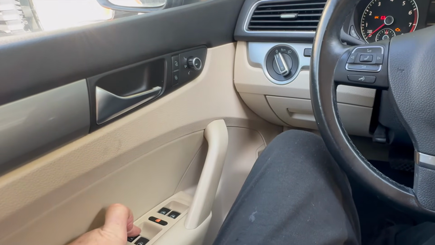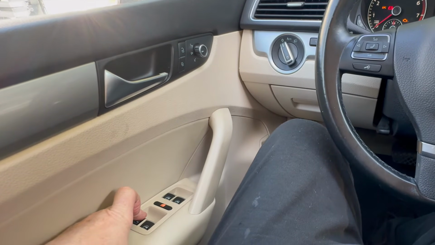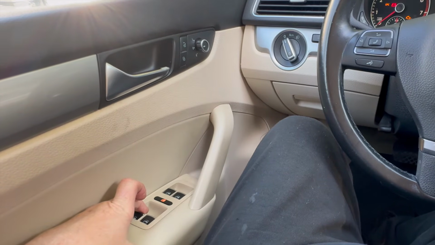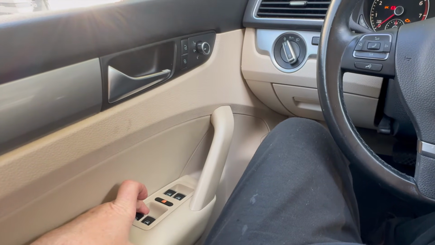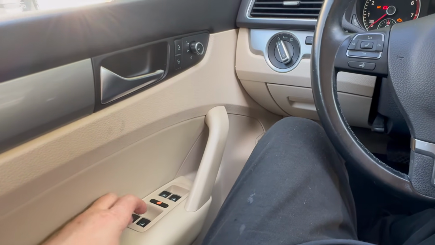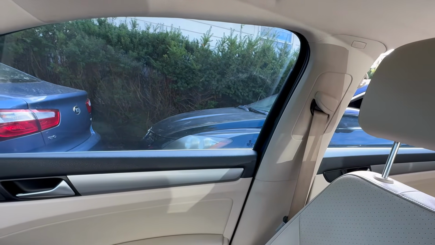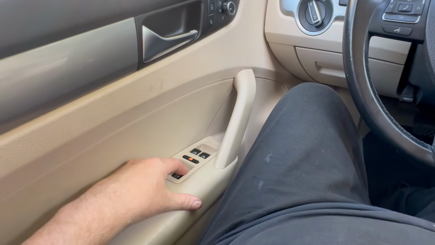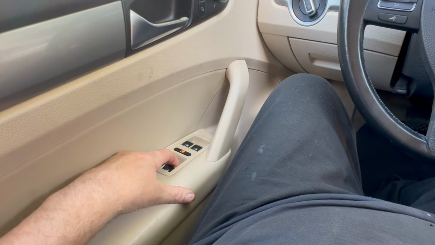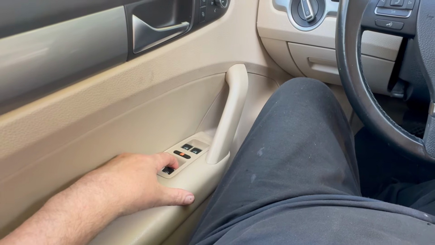The back. 1, 2, 3, 4, 5. It's up. 1, 2, 3, 4, 5. And the last one. Okay. 2, 3, 4, 5. It's up. 2, 3, 4, 5.